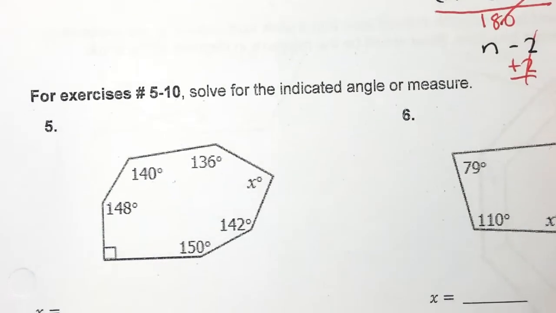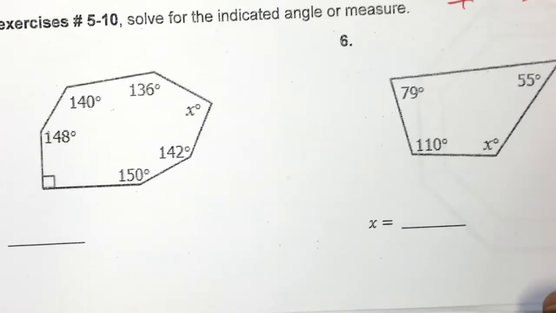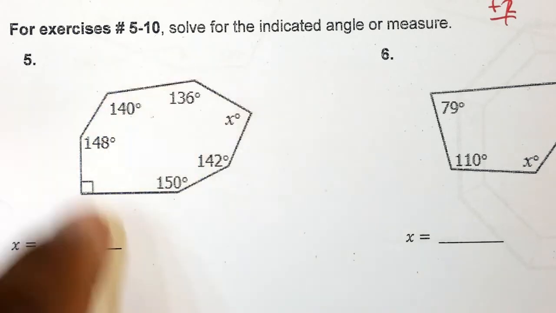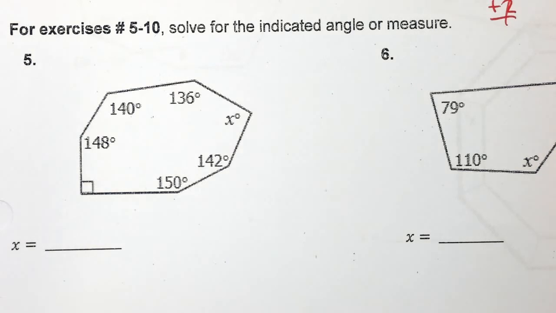5 through 10, y'all have trouble on some of these. Not really. Once I show you a couple, I think y'all will be good. The main issue I have with kids on these, I don't know what equations y'all be writing. Like, y'all just be making up anything. These are polygons. I showed you how to calculate the interior angles. The main thing you've got to do first is figure out what you need to set your stuff equal to, or what the total is going to be. A lot of kids don't do that. They just make up stuff.